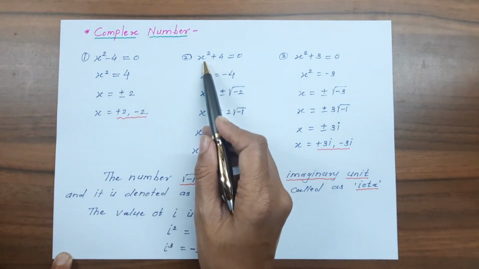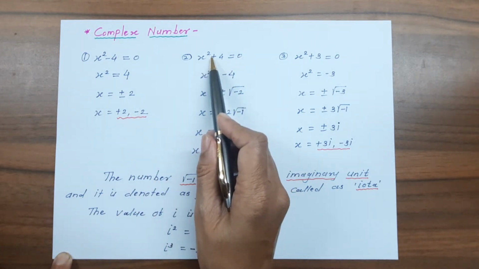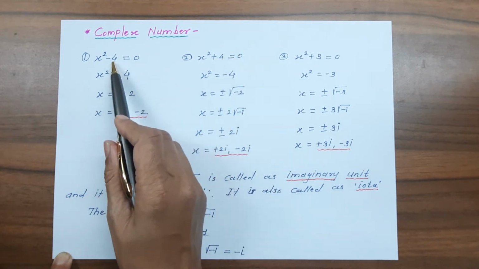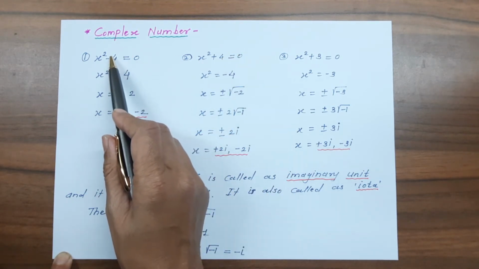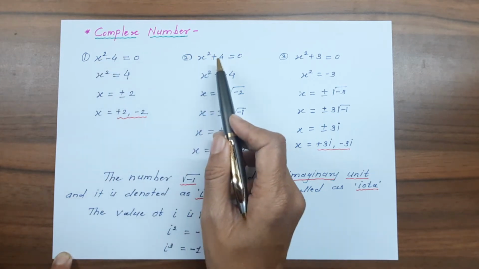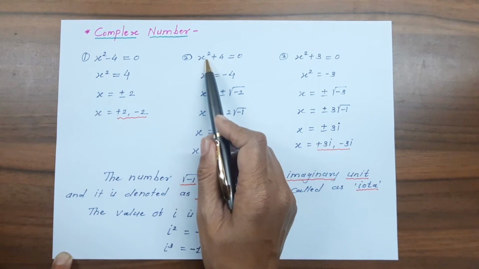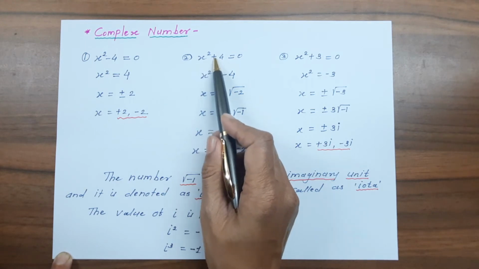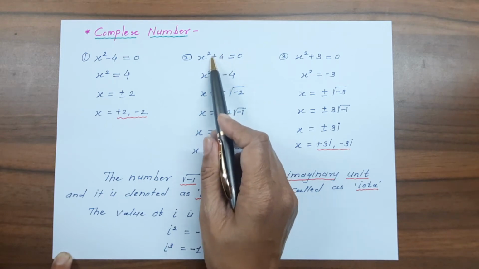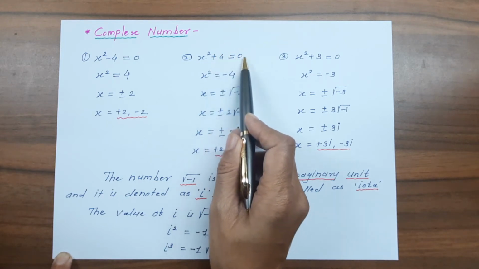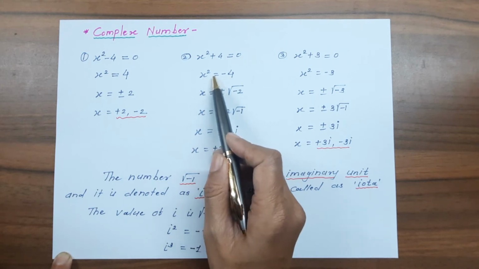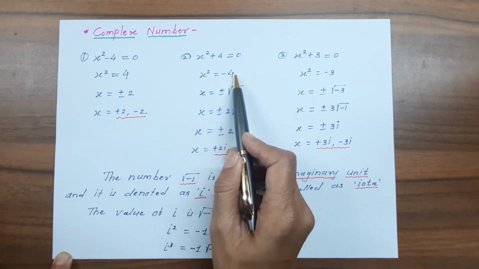Let's solve one more example. x square plus 4 is equal to 0. In example number first, there is a minus sign between x square and 4. But in equation number 2, there is a plus sign between x square and 4. Now just write this plus 4 term to the right side of the equation. We get x square is equal to minus 4.